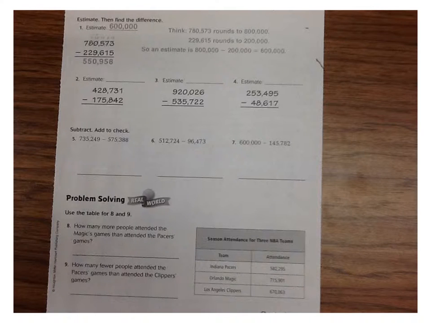This lesson is 1.7 on subtracting whole numbers. For number 1, the directions say estimate, then find the difference. So they have estimated to the highest value 780,000. Is it closer to 700,000 or 800,000? 800,000. Perfect. So that's where they got that number.